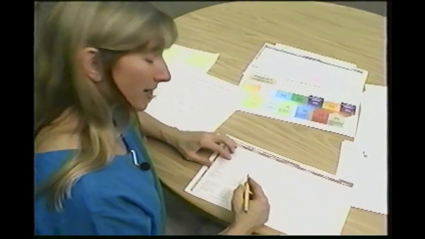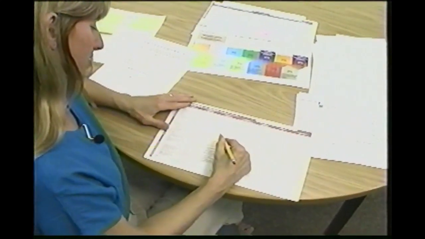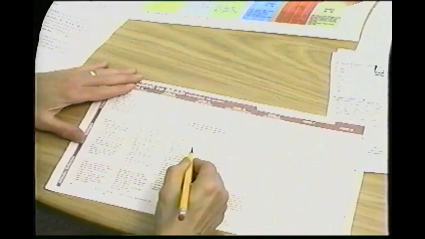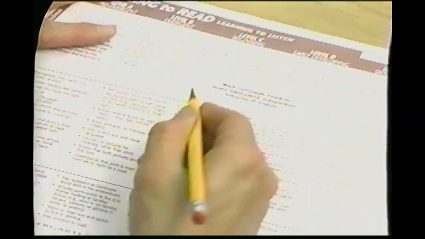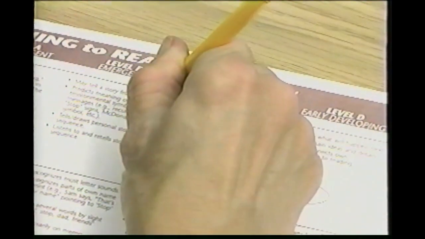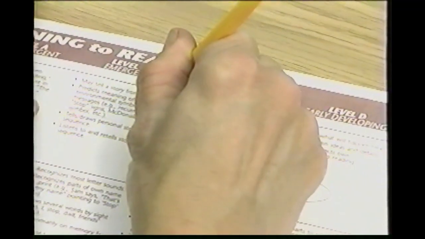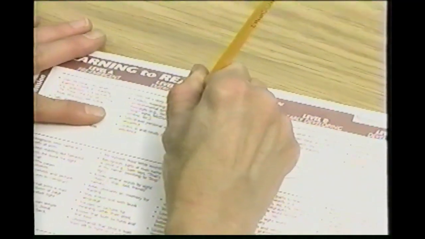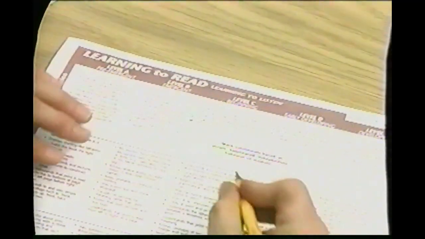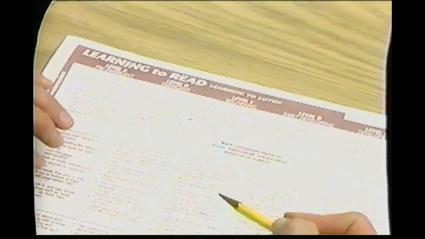In terms of strategies, I have more evidence for strategies than for comprehension. I want to date, by the way, my bullets. Let me see. 1099.